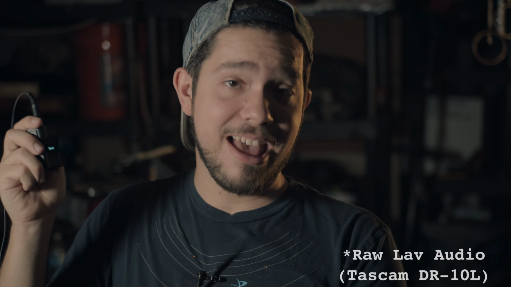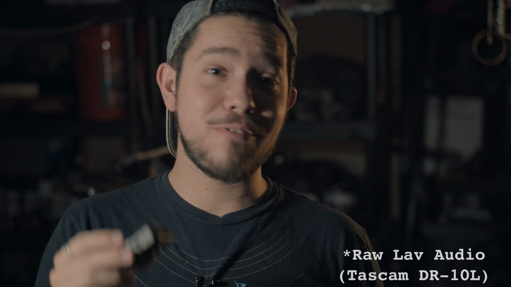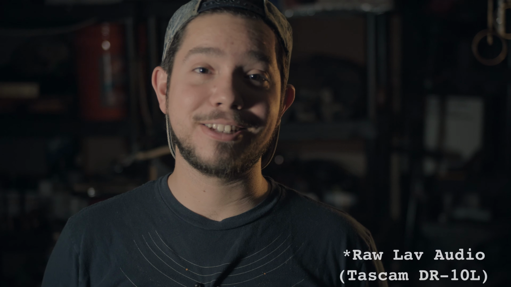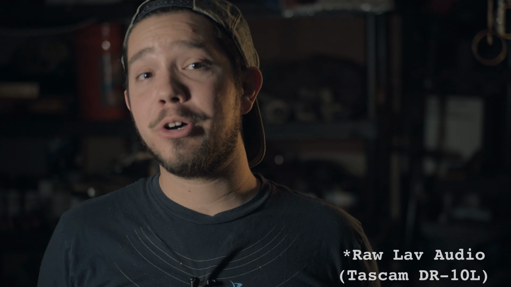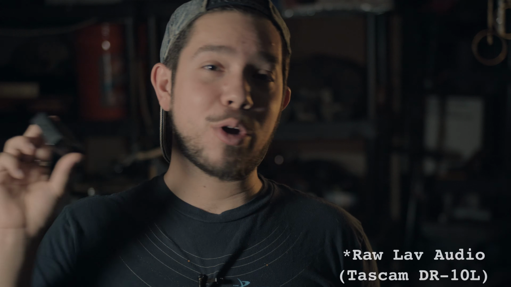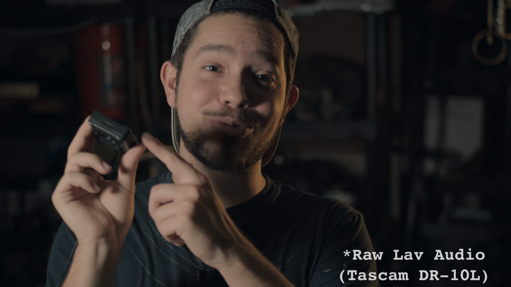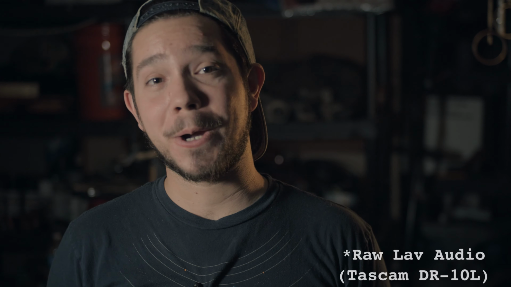I use the Tascam DR10L. It was just under $200. I've gotten well over the value of this particular product in uses. I've used it from interviews to films for almost everything. And later I'm going to talk about how I utilized this recorder actually with a shotgun mic and used it as an external recorder as well.